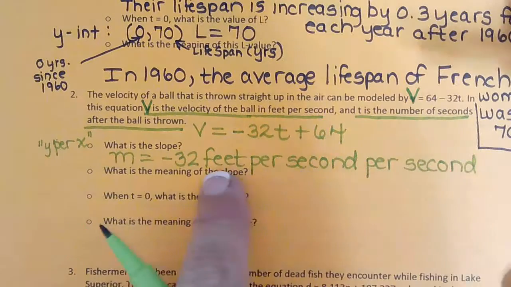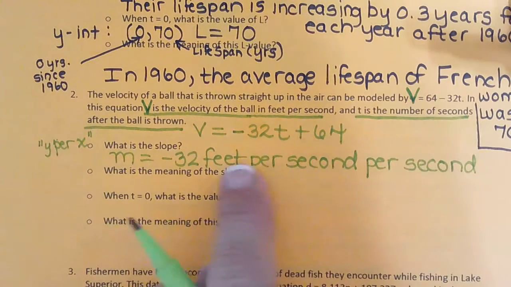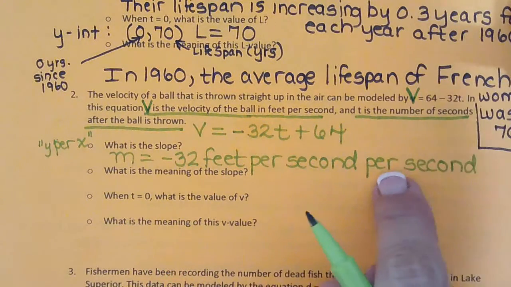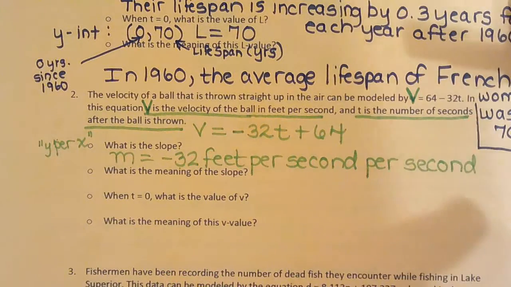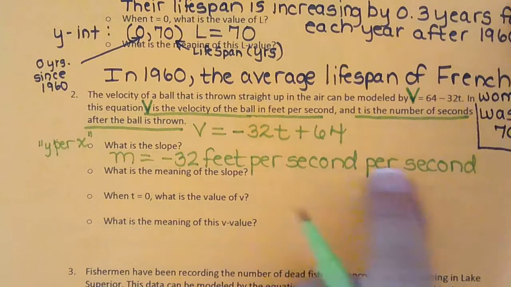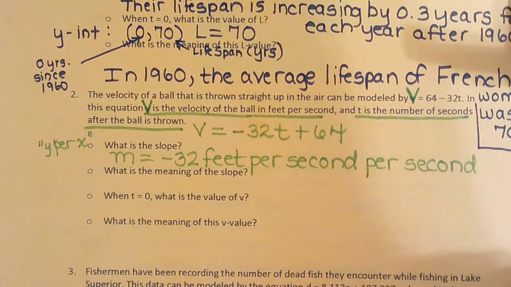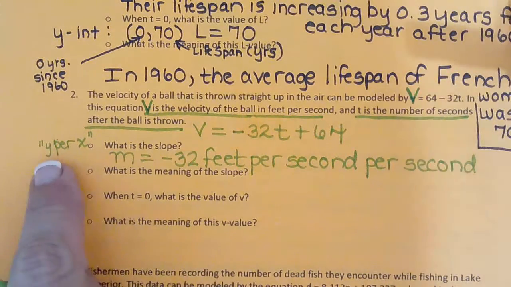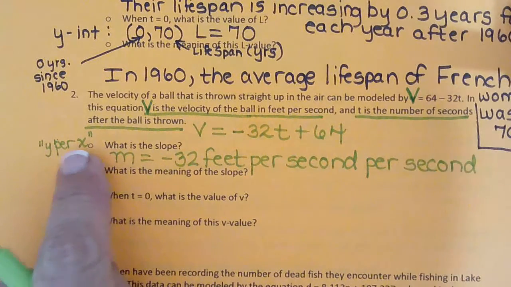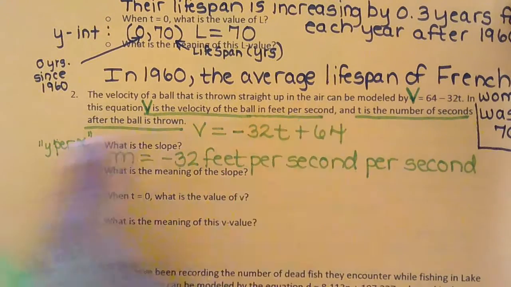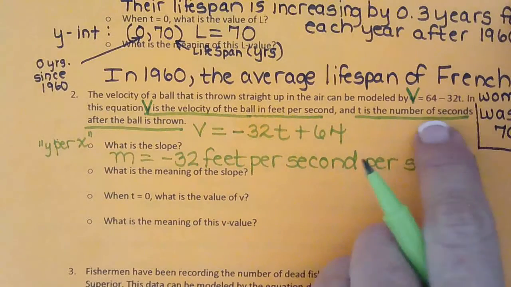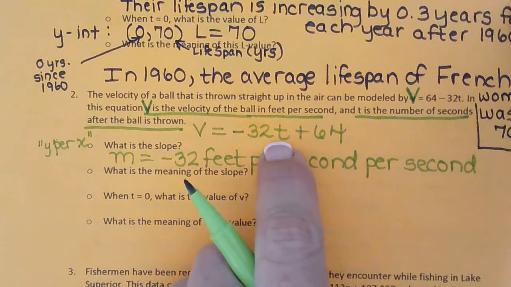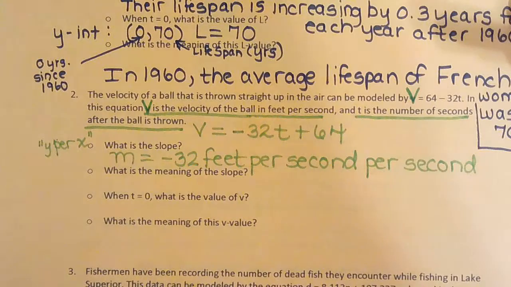So this is how many feet are covered at every second, and then this is per second. So feet per second, or sometimes it's referred to as feet per second squared. So it doesn't matter how weird it sounds, you just always have to follow that pattern. So y is feet per second, then we use the word per, x is second, and you can tell x is t, so feet per second per second.